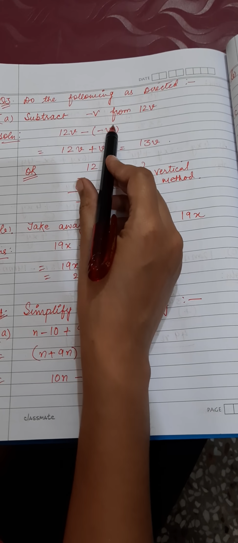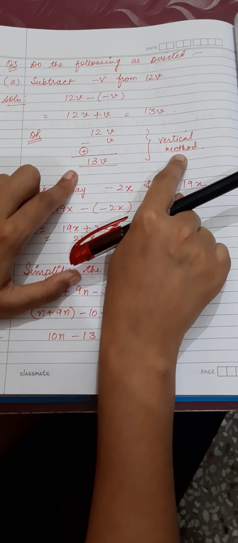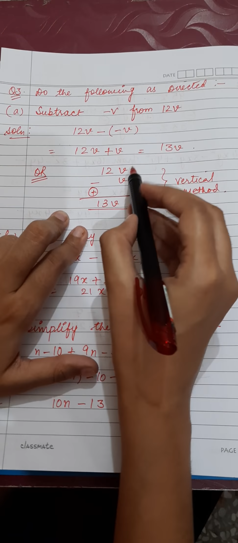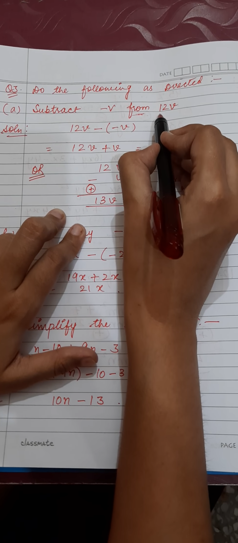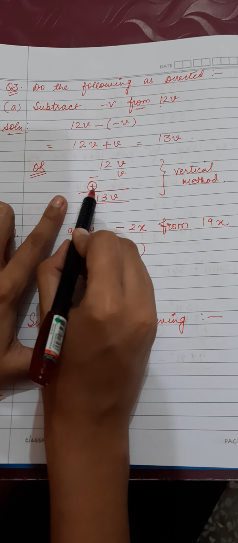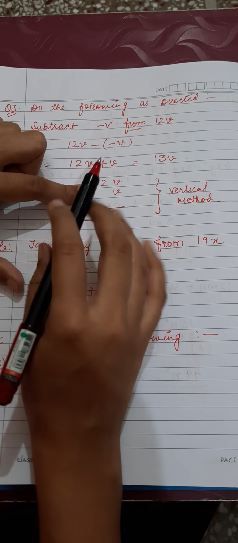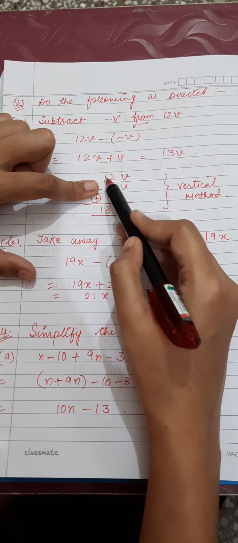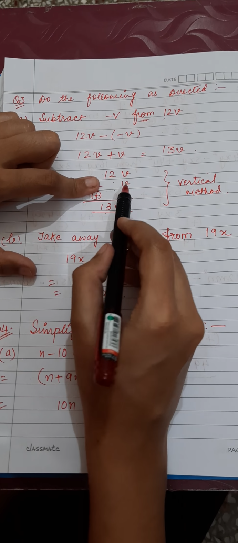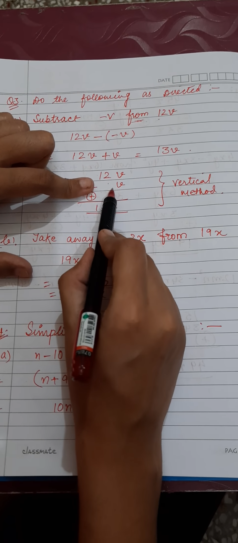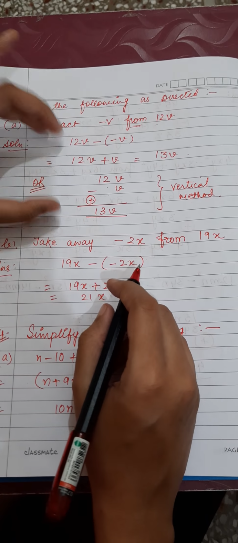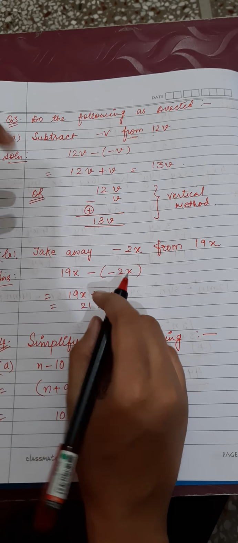Simple. Okay. I have done this with the vertical method also. This was the horizontal and this is the vertical method. Since you have to subtract 12v, I am going to write as it is because from is written and after from is 12v. Minus v. Now we have to subtract, so the sign will be changed. Minus sign will be neglected. Now this is plus, this is plus. What is plus plus? This is going to give you 12 plus 1, which is 13. When no coefficient is there, that means the coefficient is 1. So 12 plus 1 is 13 and the same variable which is v. Okay, I have done with both the methods. Any one method you can choose to do it with.